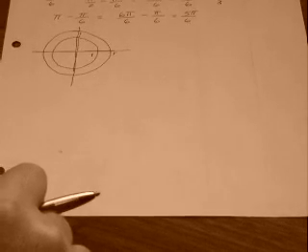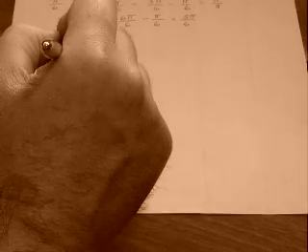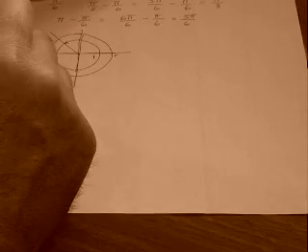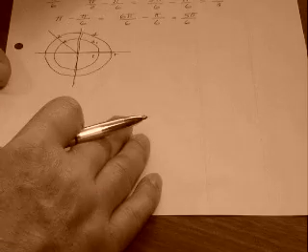Alright, now we have arc lengths that go with our angle. Let's say here's our angle measure. We have arc lengths that go along with this angle. So let's call this one S1, which stands for the arc length on the unit circle. And let's call this arc length here S. And this angle here, we'll call that theta.